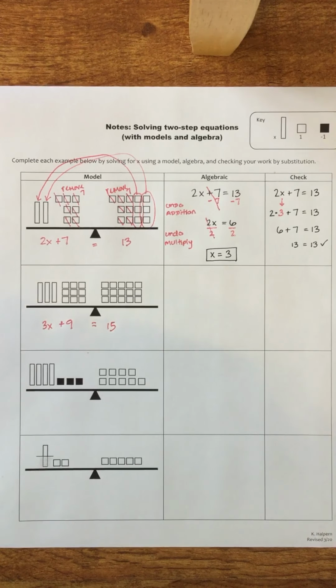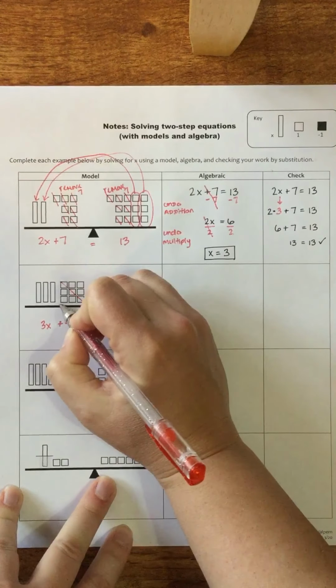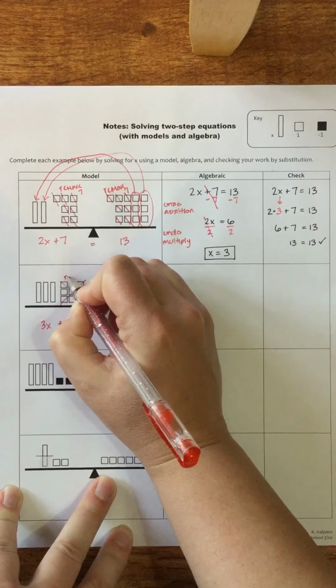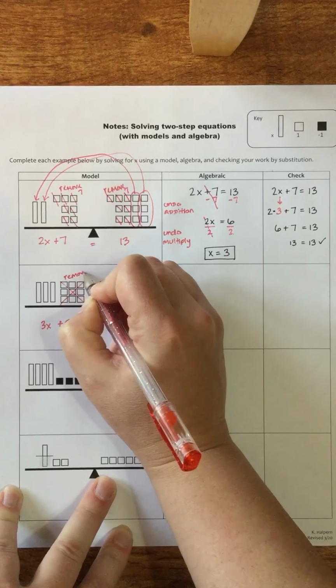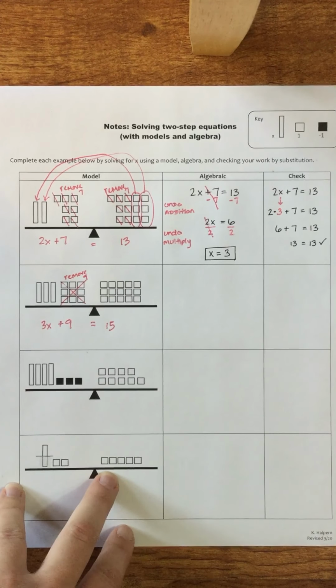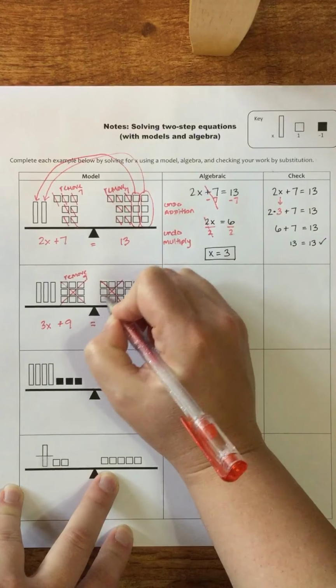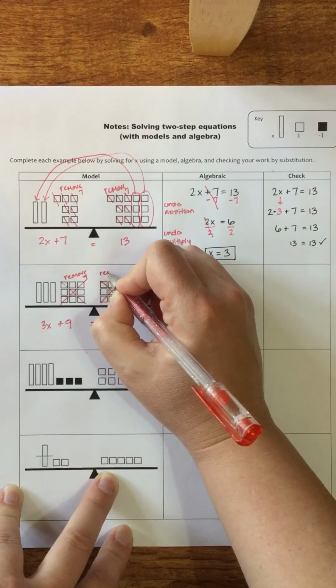To solve on the picture, first, the variables need to be isolated, and they are not isolated right now. These 9 need to be removed. If I remove 9 from the left-hand side, I must remove 9 from the right-hand side.